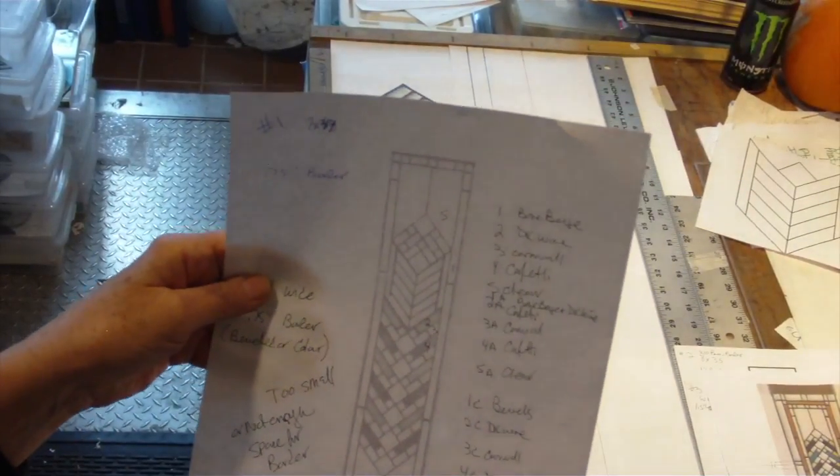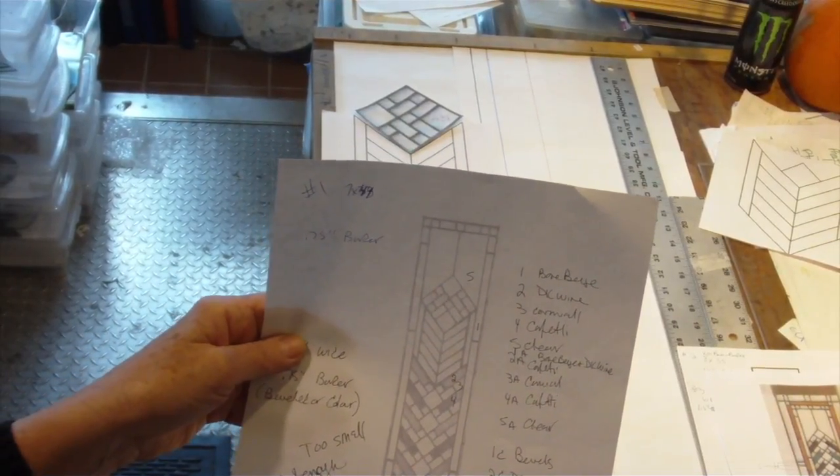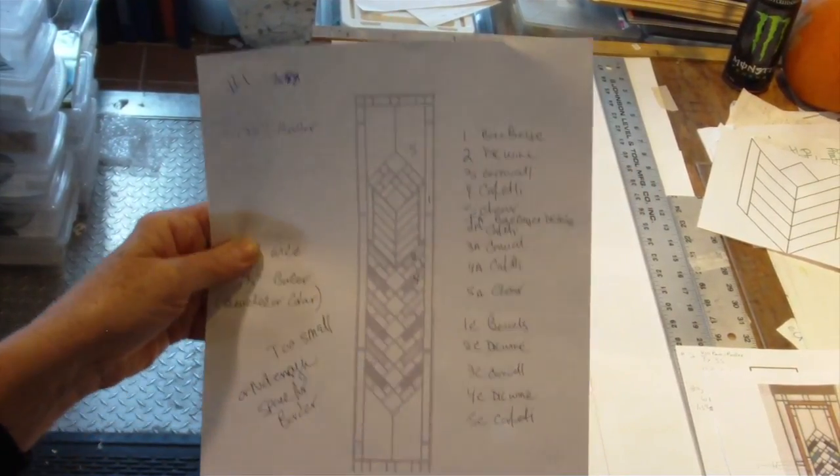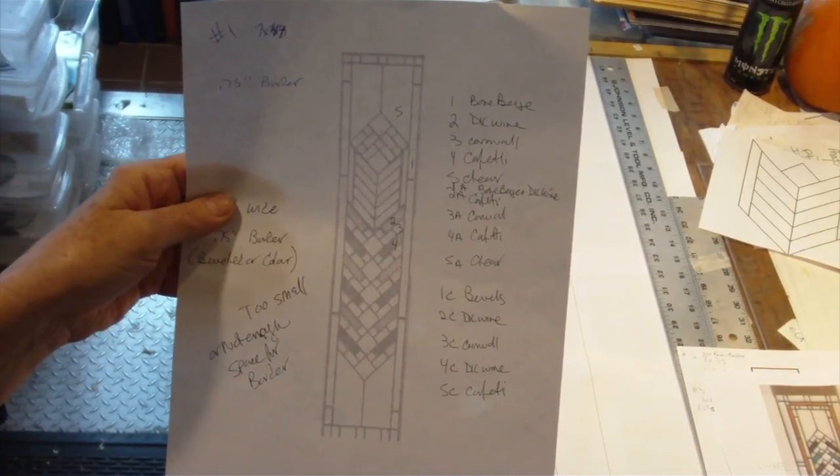Again, not a lot of border, not very dynamic, but that's the nature of the beast when you're dealing with a bevel cluster, as I've told you before. We're kind of stuck with what we have, and we need to build from there.